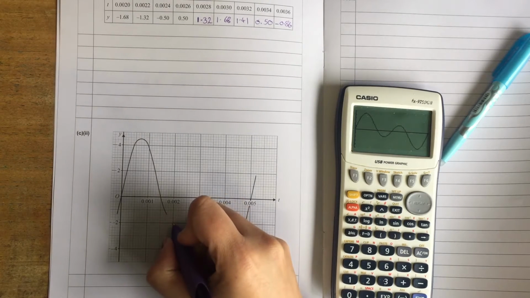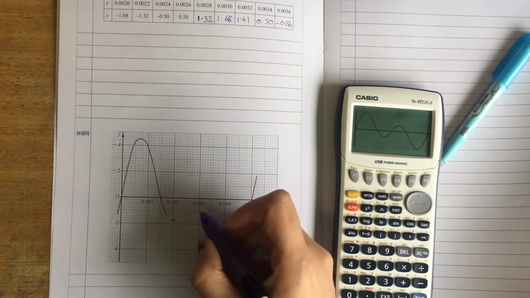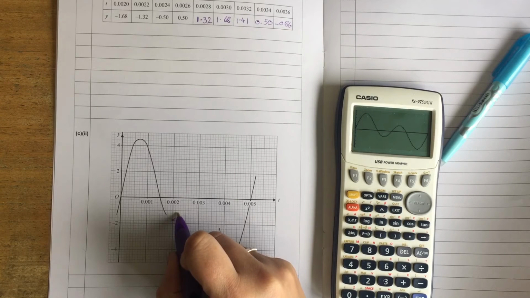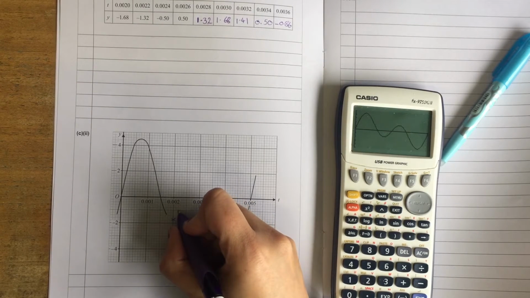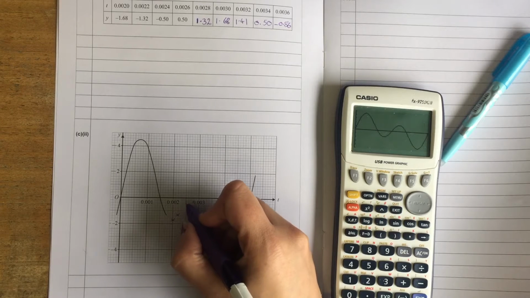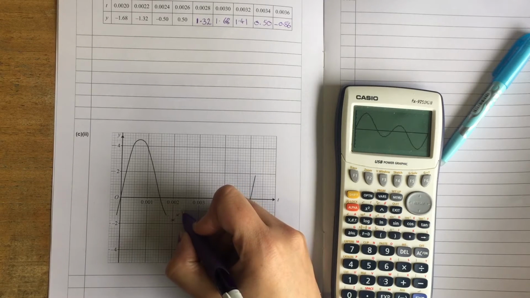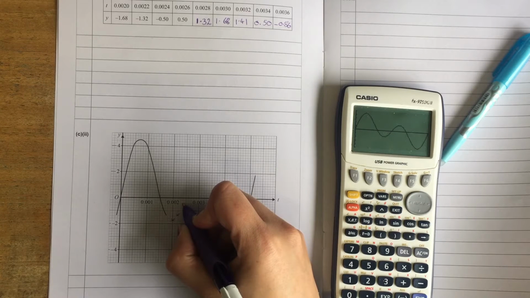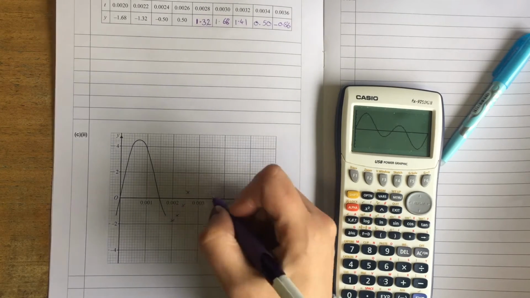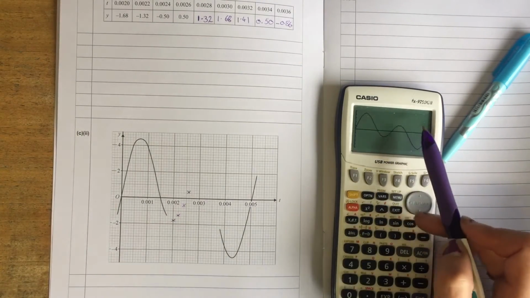So that's going to be at minus 1.68, which is nearest 1.7. So we should be in there. Then we've got 2 little squares up, we've got 1.32, and then minus 0.5, which is there, then plus 0.5, which is there. And as you can see, we've got the right curve for what we're expecting coming out.